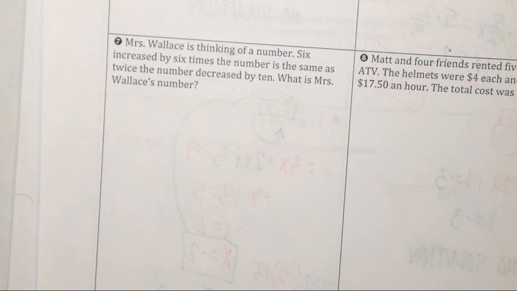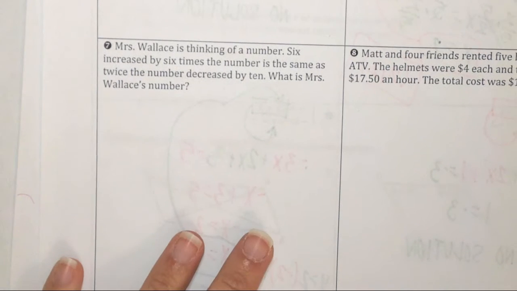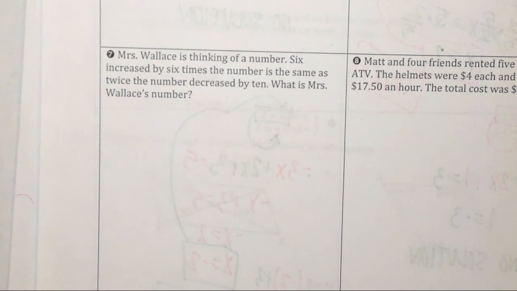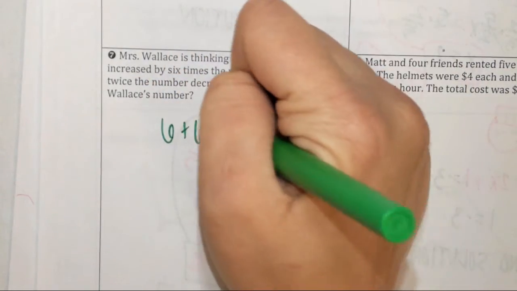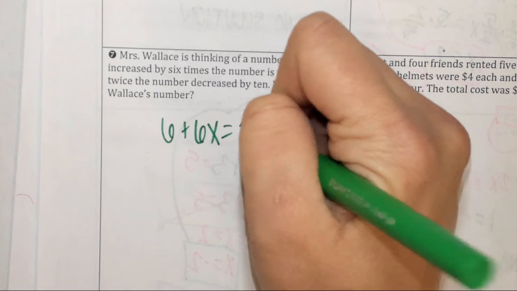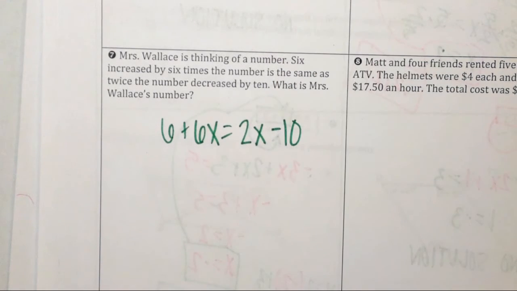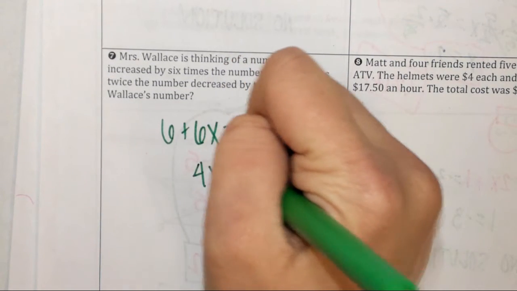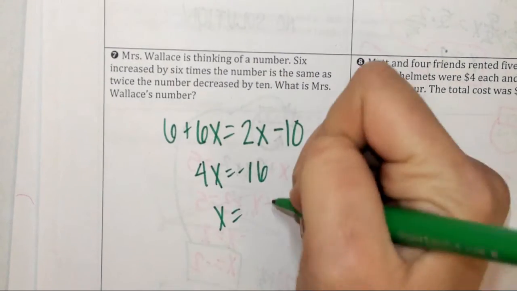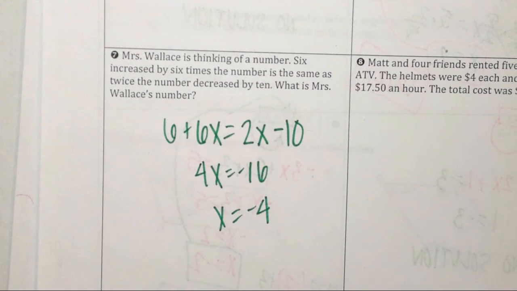Okay, Mrs. Wallace is thinking of a number. 6 increased by 6 times the number. Okay, so 6 plus 6x is the same as 2 times the number decreased by 10. Did y'all set it up like that? That's it. That's all you had to do. And then you just solve it. And what is our number? We would get 4x equals negative 16. So x equals... Did anybody get that?